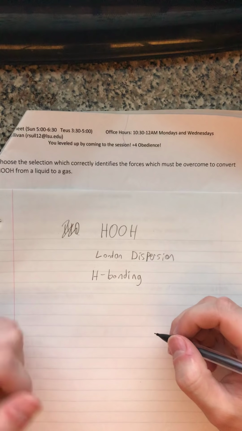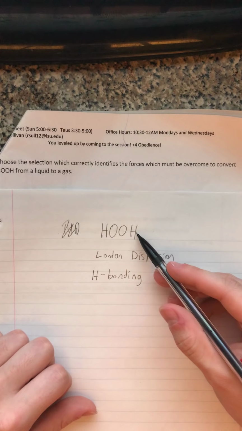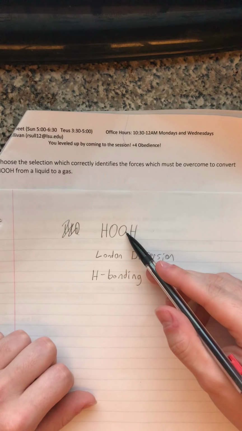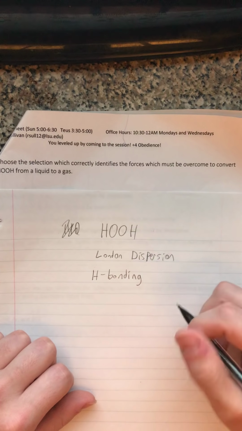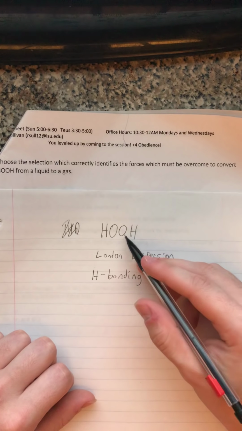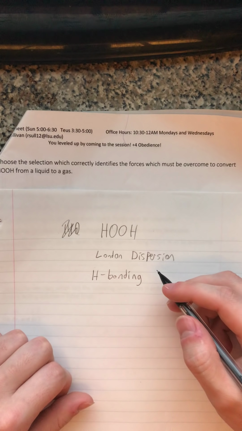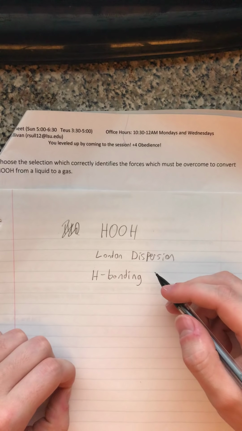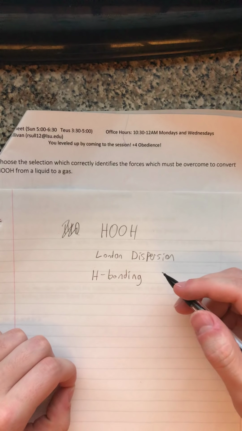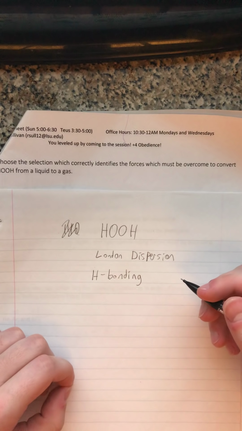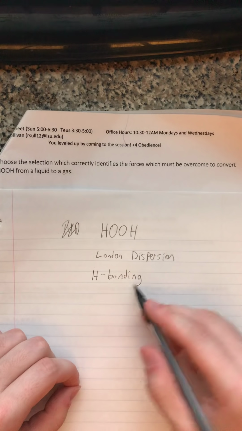Hydrogen bonding is when you have a hydrogen bonded to an oxygen, a nitrogen, or a fluorine. It's got to be directly bonded to one of those things. If it's an H bonded to a C, and there's also a fluorine in that same molecule but not directly bonded to the H, then that's not H bonding.